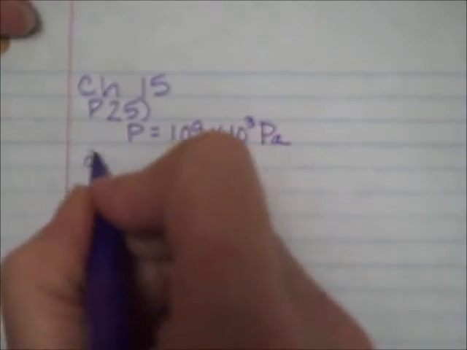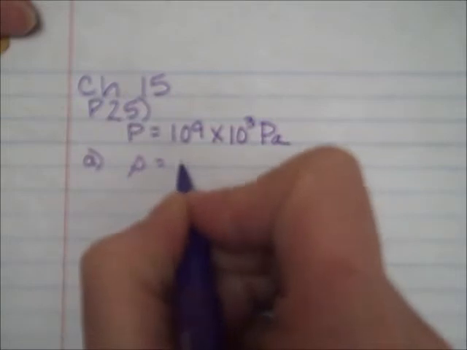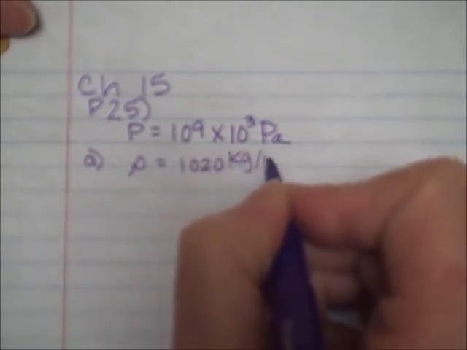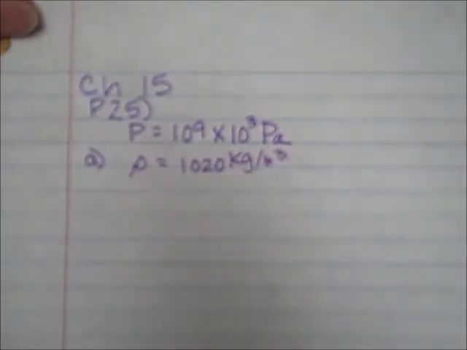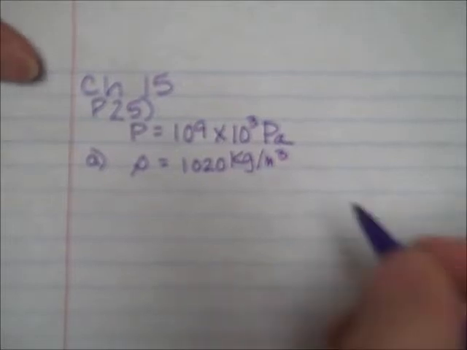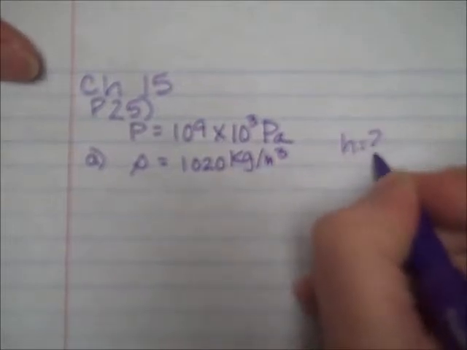So part A asks, if the density of the fluid is 1,020 kilograms per meter cubed, find the height at which the bag of the fluid must be suspended above the patient for that to work. So we don't know what H is.